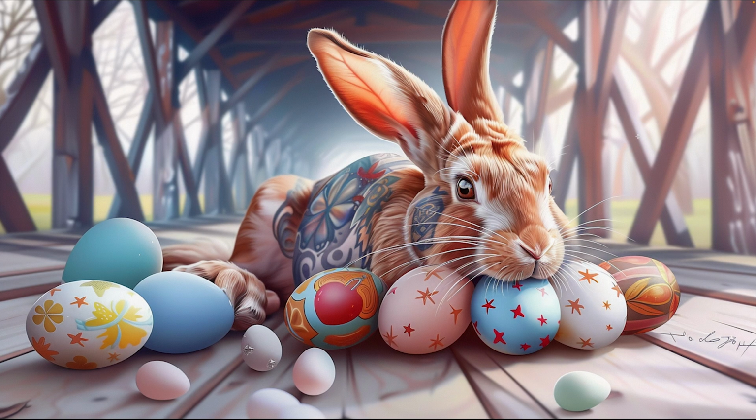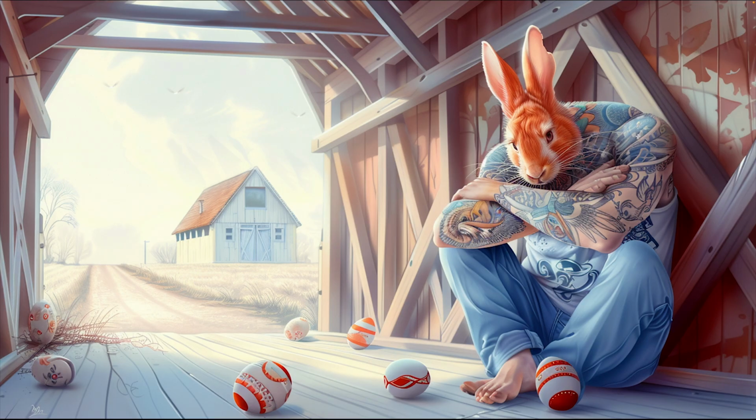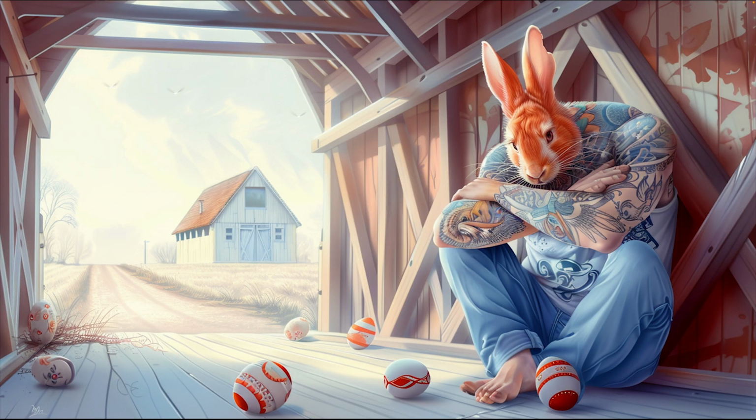Here's version 2. Very cool. Version 3, could be a close-up, a detail of the covered bridge. I'd go for that. That's version 4, a jackrabbit. All right. So, which one?